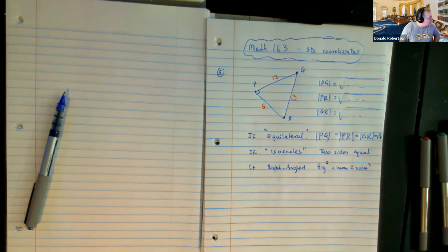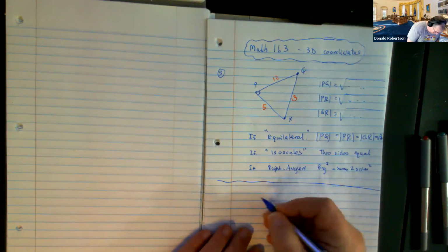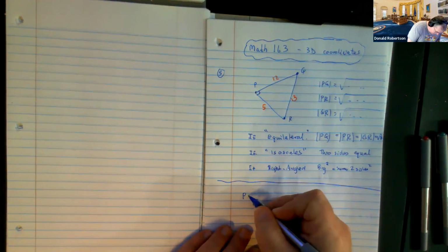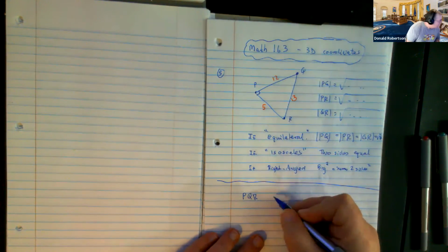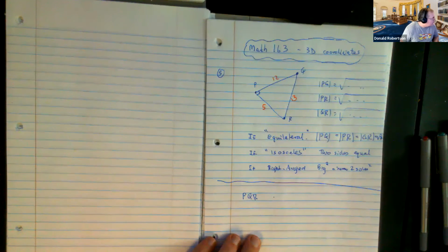Now, they go on and they give us, try to find this next one. There's a couple of more things I should say. P, Q, and R, and now do they use the word collinear or make a straight line?